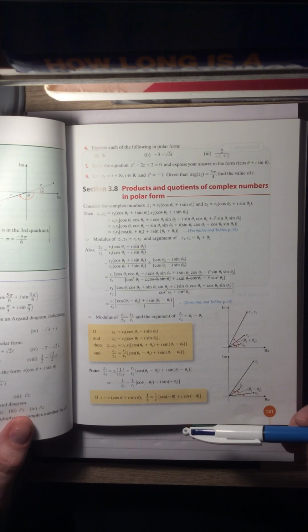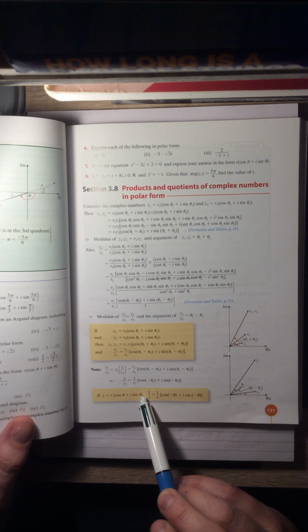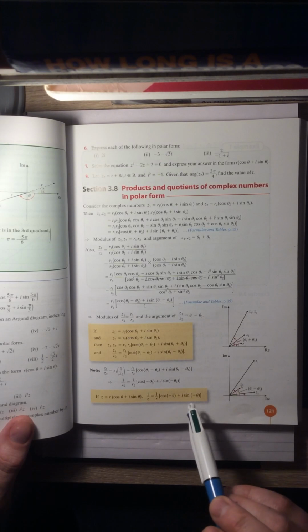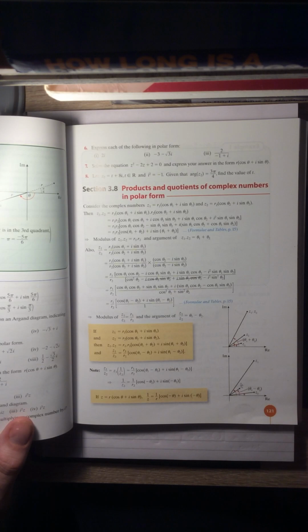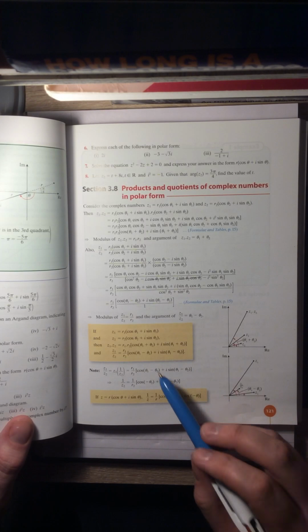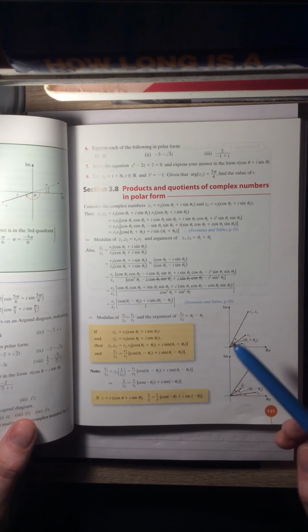Some of the questions might use this idea here as well, that if Z is r cos theta plus i sin theta, so if that's it in polar form, 1 over Z is 1 over r times cos of the negative of the argument. So 1 over the modulus and the negative of the argument. But these two rules here are the primary ones we're going to be working with.